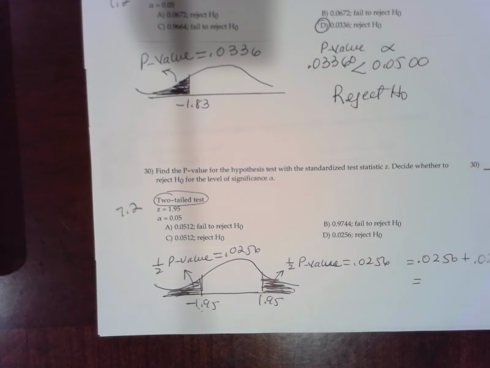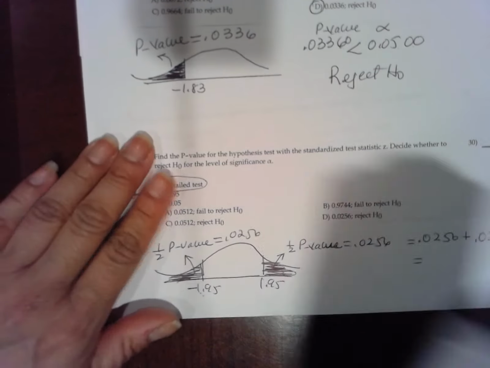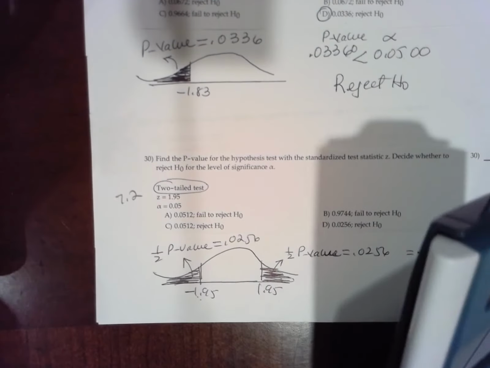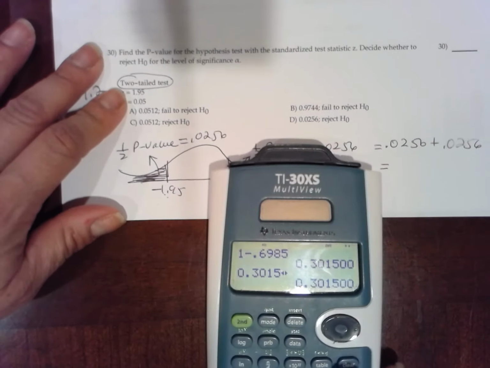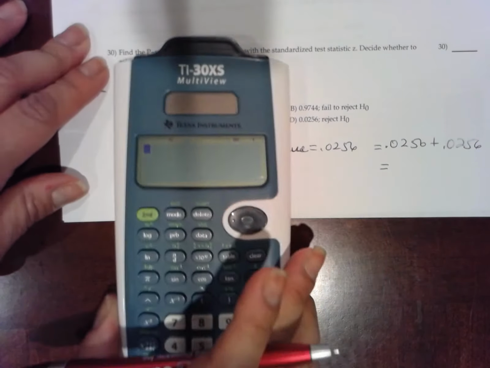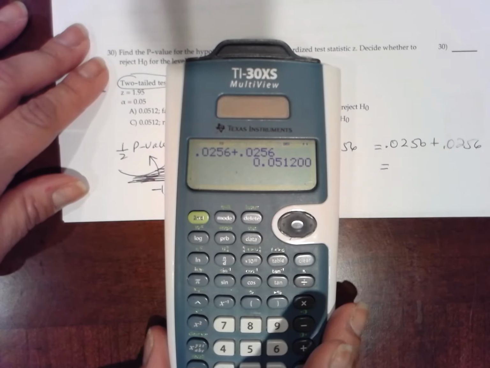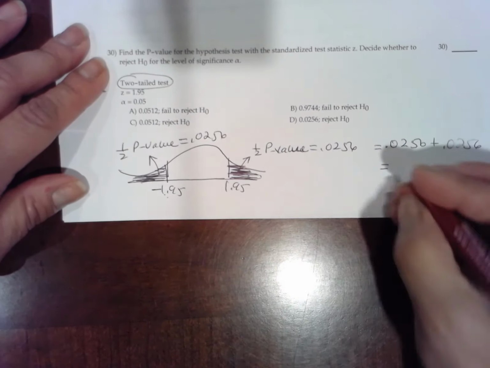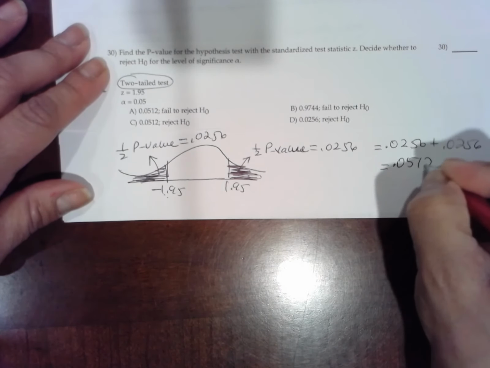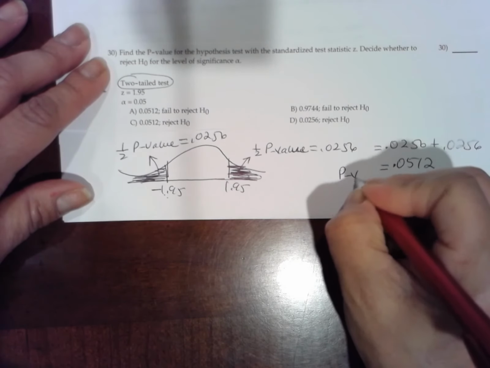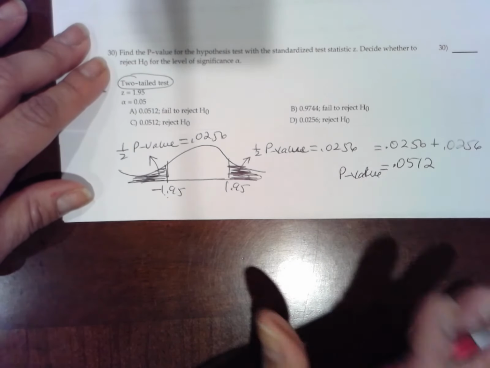That's another thing that you can do, and I think that's how it is explained in my stat lab software in the interpretation. So this is going to be 0.0256 plus 0.0256. I'm getting 0.0512. This is going to be your p-value, the sum of the area in the tails.